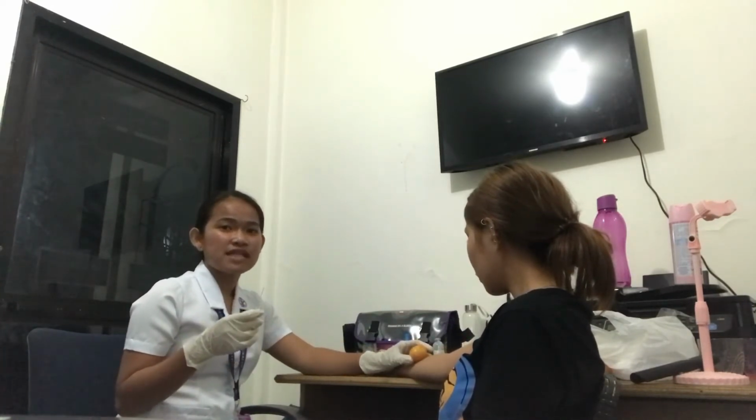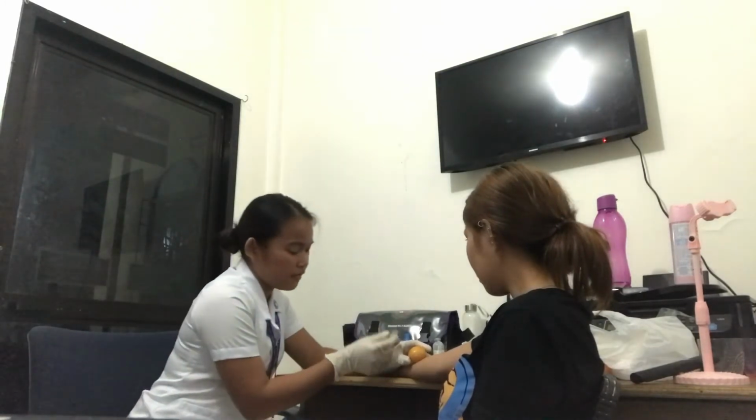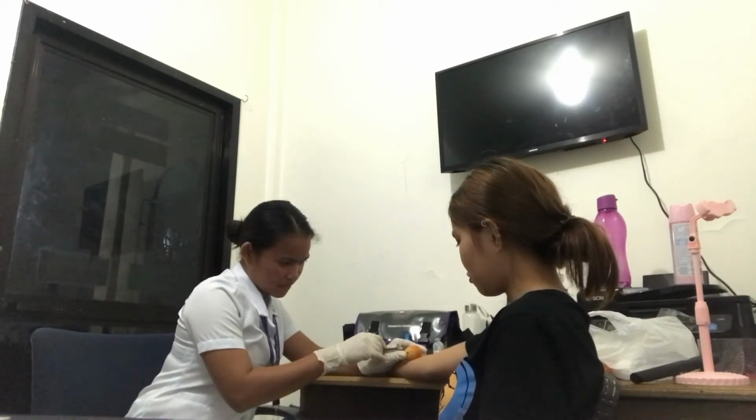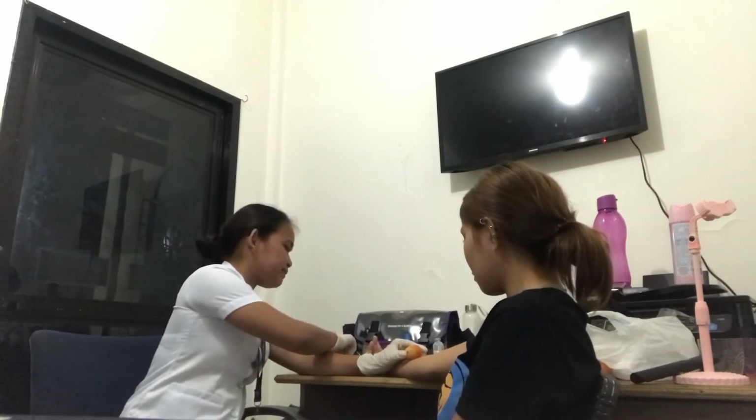Now we need to slowly inject the medication and feel the resistance until you see a bleb that resembles a mosquito bite appear on the patient's skin. After that, we can withdraw the needle at the same angle it was inserted and pat dry with a cotton ball. Do not massage the area.